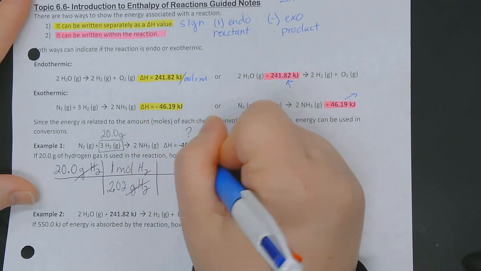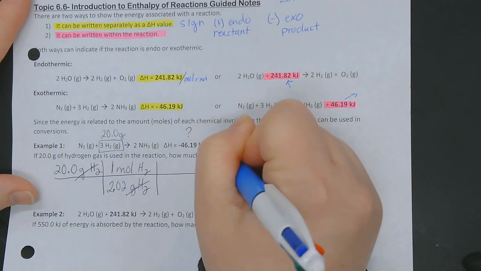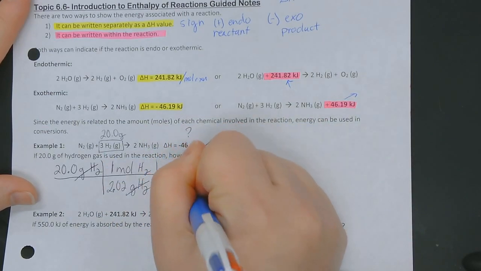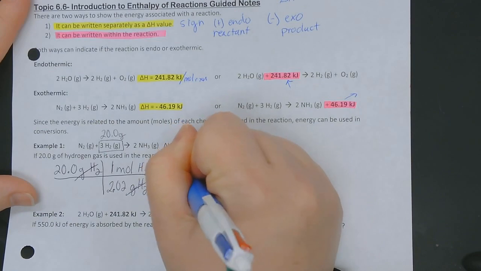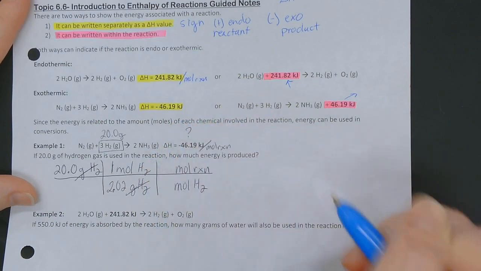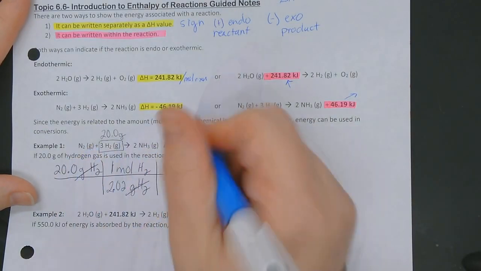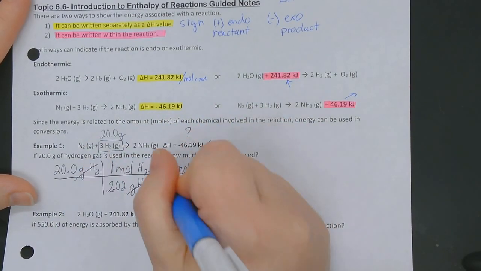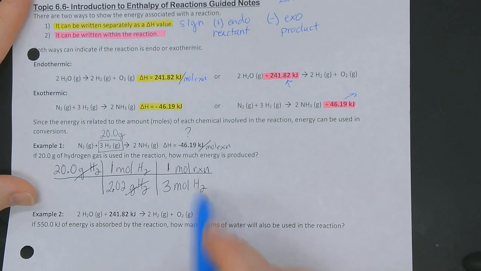Now, this is per mole of the reaction overall. So we're going to say, okay, let's go from moles of hydrogen to moles of the whole reaction. So when this reaction occurs one time, how many moles of hydrogen are we using? Well, its coefficient is 3. So that's how we interpret this.